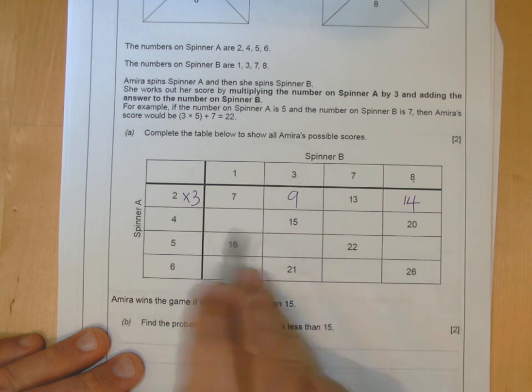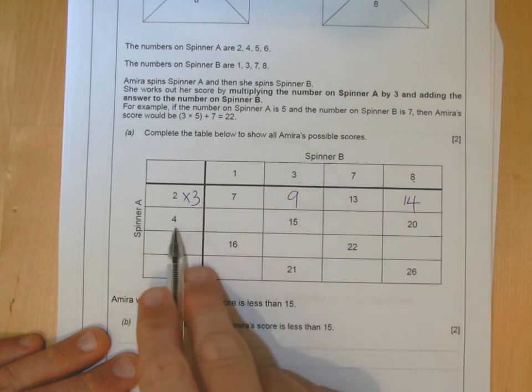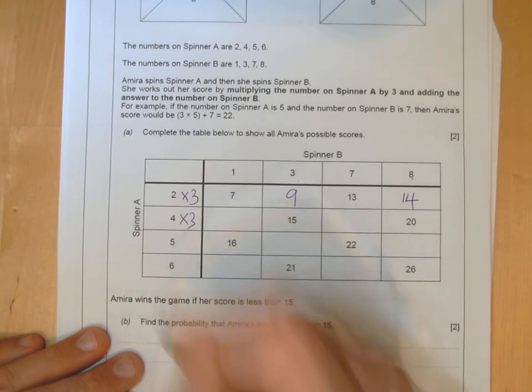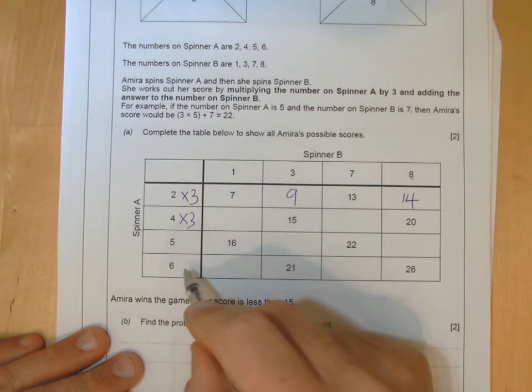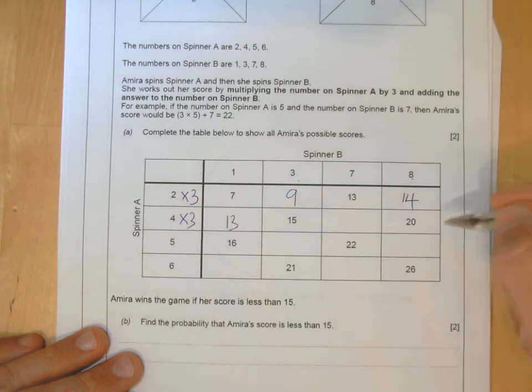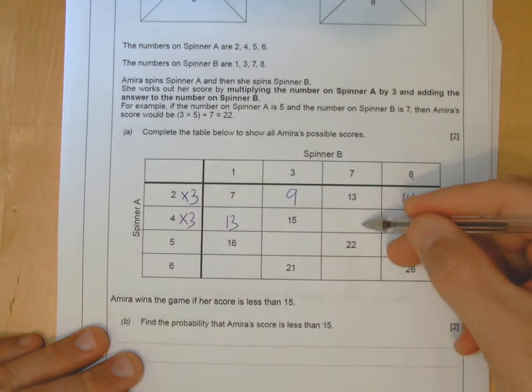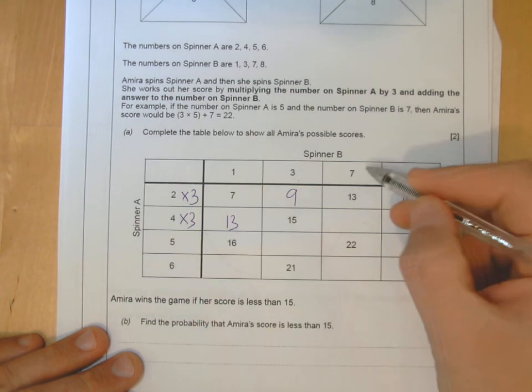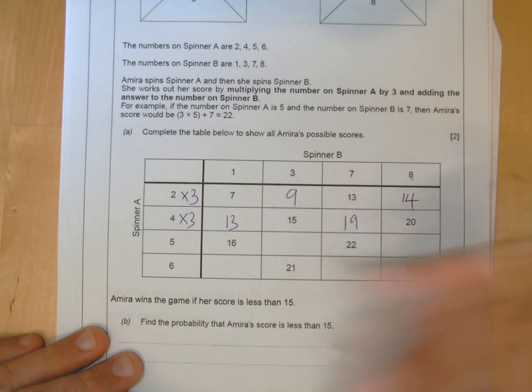On the second row, this is when you score 4 on spinner A. So remember now, whatever you get, you times by 3. That gives me 12, plus then the 1 on spinner B, that gives me an outcome of 13. You've got this box here, so again, you get 12 from spinner A, plus that one is 19.